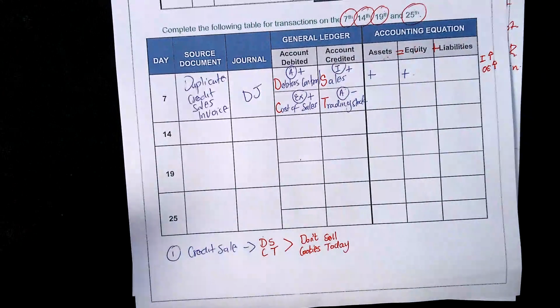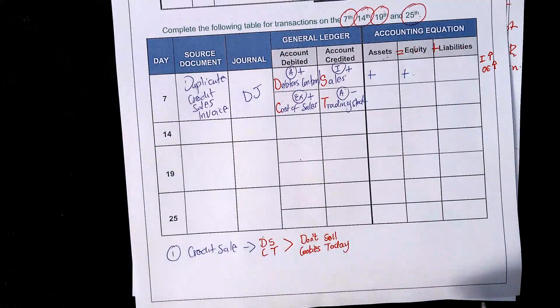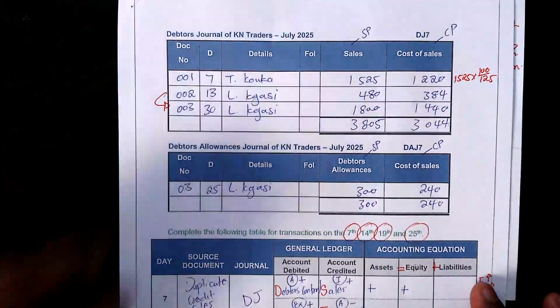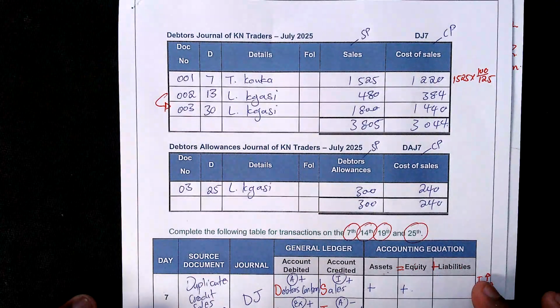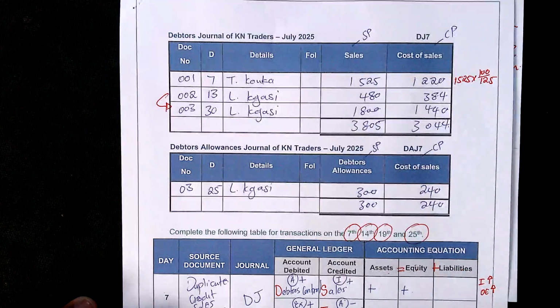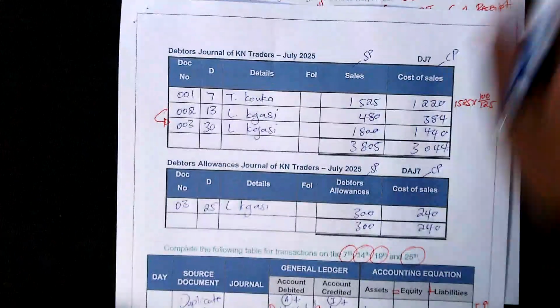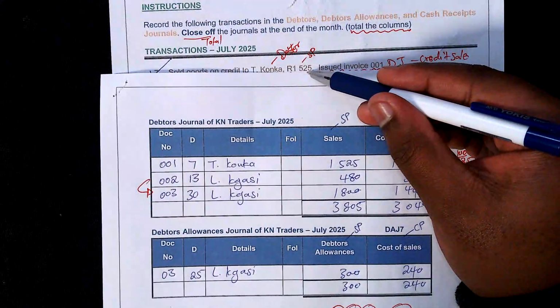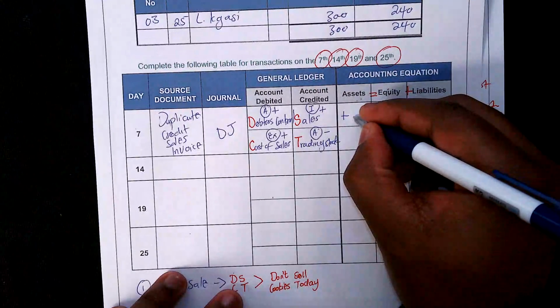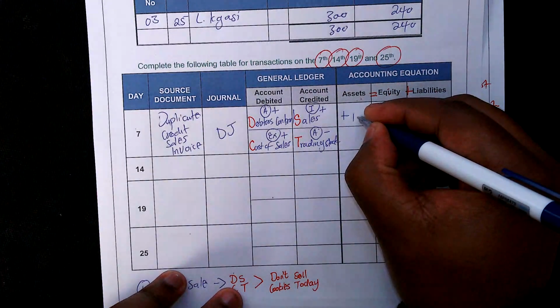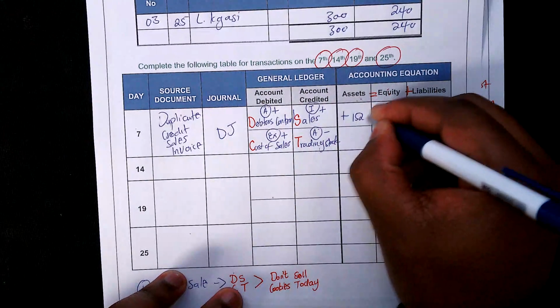So let's start. Which amount are we going to record for the first one? We are going to record the selling price amount. Why? Because that is actually the amount of money that you earned from selling the goods, and that is actually the amount of money that your debtors now owe you. So it's 1,525. It's right here. Let me move it down so that you can see 1,525. Okay, so that is the amount that I earned. So it's 1,525.